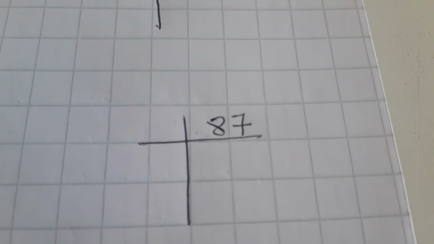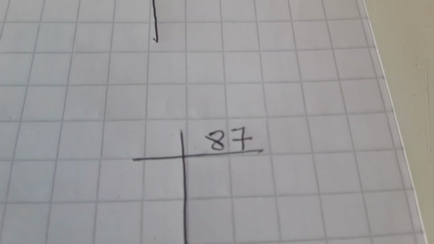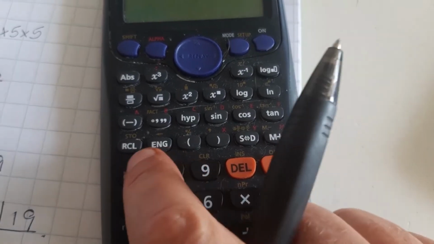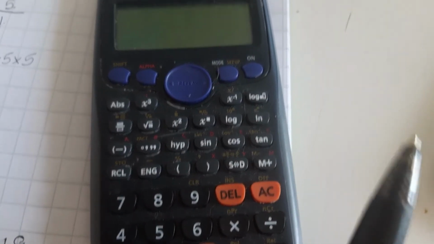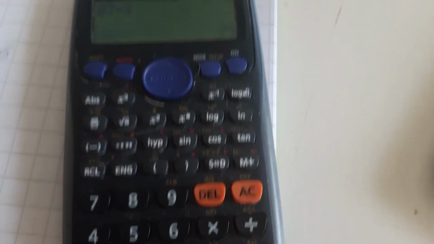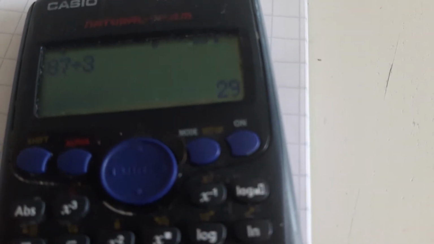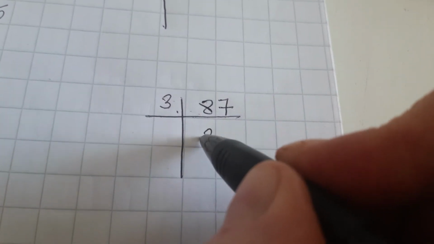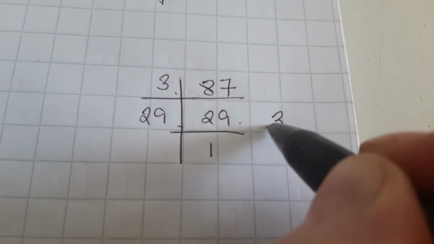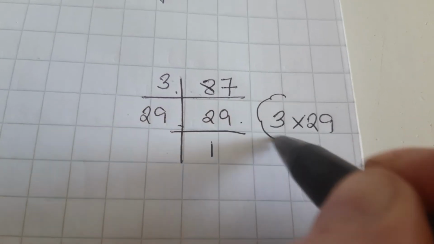Then we look at 87. Now 87 is one of those numbers that looks like nothing will go into it. It's not even, so 2 won't go in, but you should always check with your calculator. So I'm going to check 87 on the calculator. I'm going to try and divide 87 by 3. And it does actually, it goes in 29 times. So you have to check just in case. And 29 definitely is prime, so nothing goes in. 3 times 29 is the answer for 87.